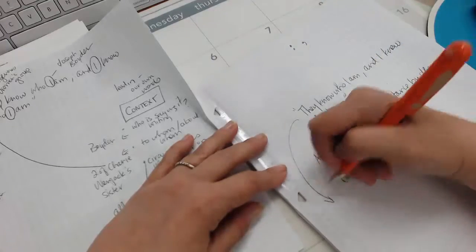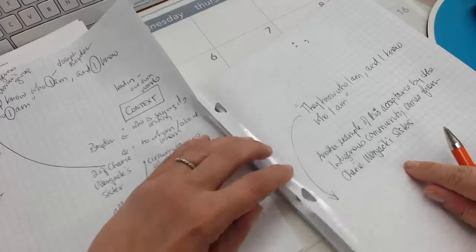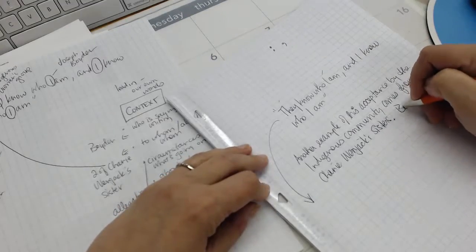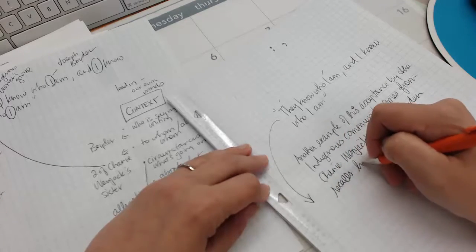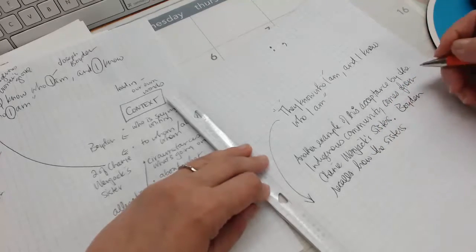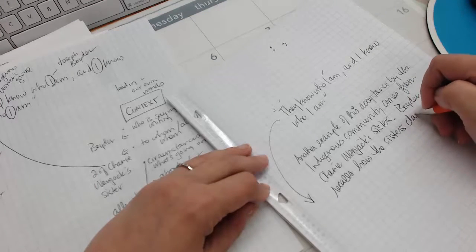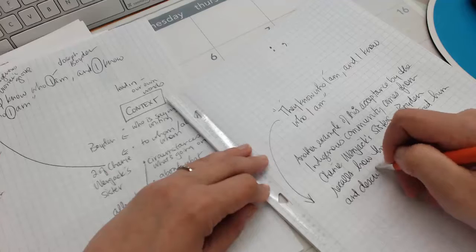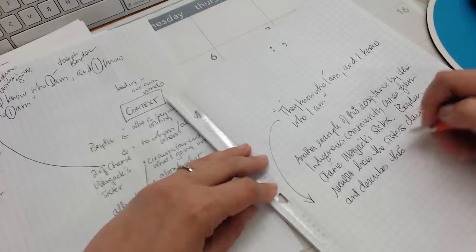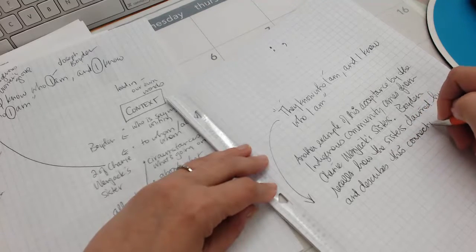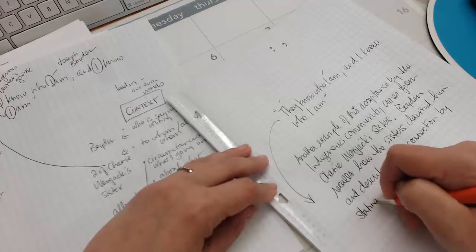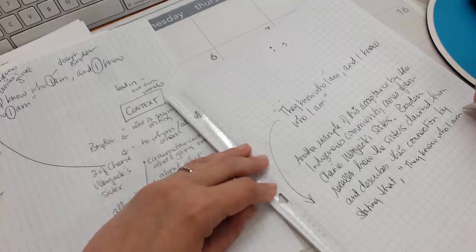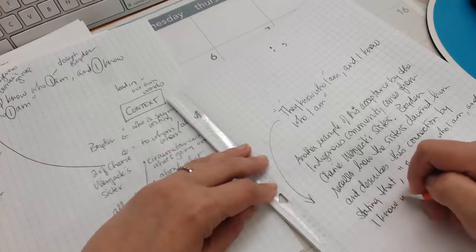Now I want to somehow get this quotation in here in a way that makes grammatical sense, that answers the context clues, and is connected to your own words. So you can say we need the I and the they. So Boyden recalls how these sisters claimed him and describes this connection by stating, comma, "they know who I am and I know who I am."